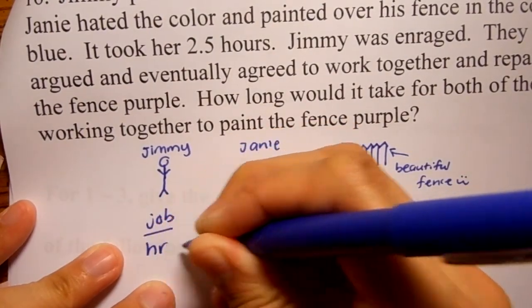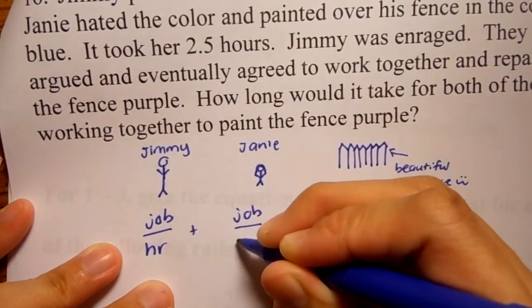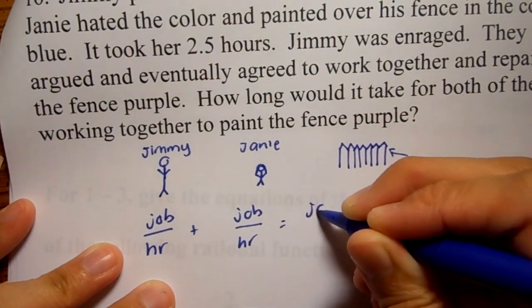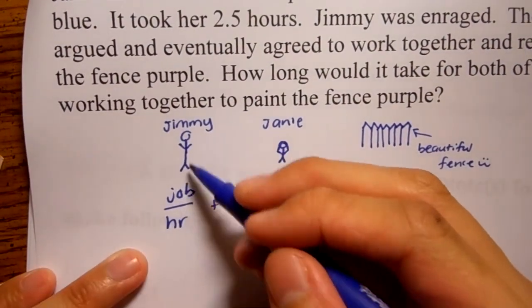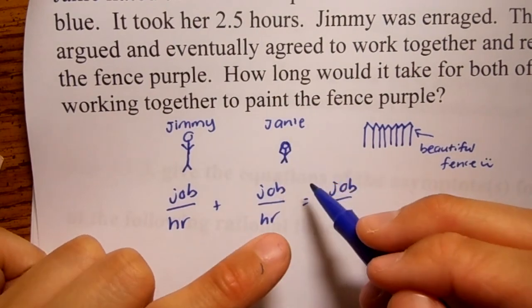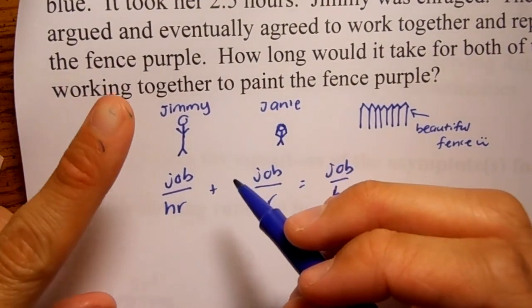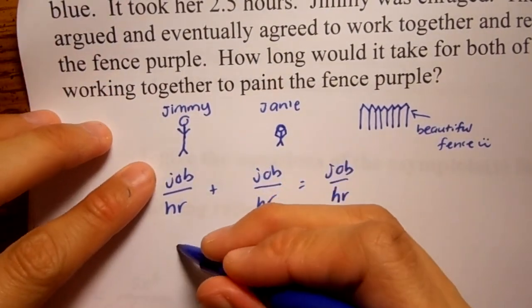Okay, so here's the basic format that you want to remember. Job over hour plus job over hour is equal to total job over hour. So this is Jimmy's rate, this is my rate, and this is the total. So how many jobs were there, or how many fences were there? Well, there was just one.